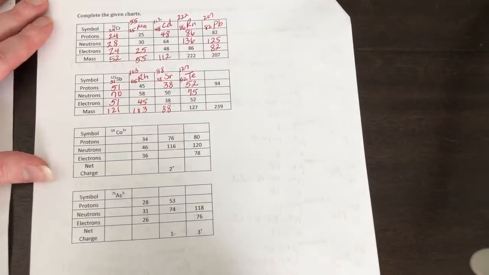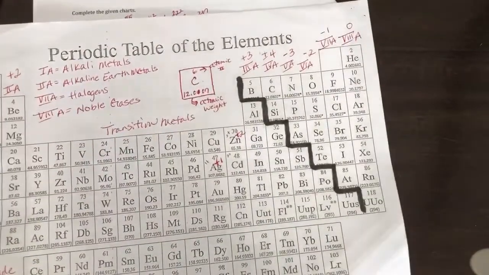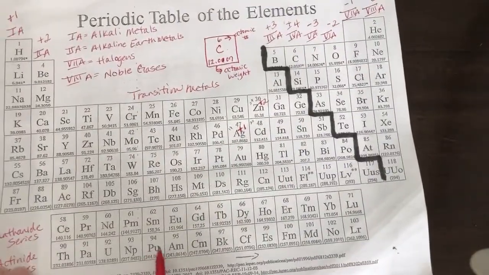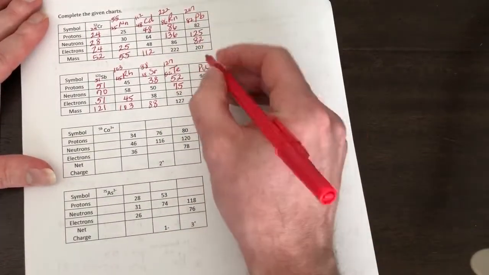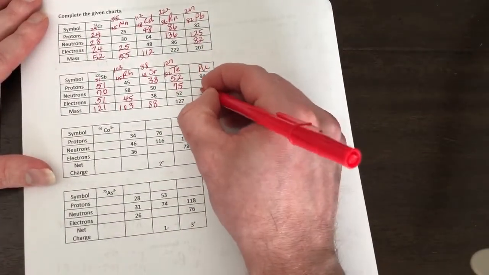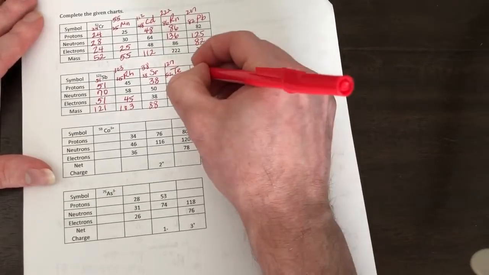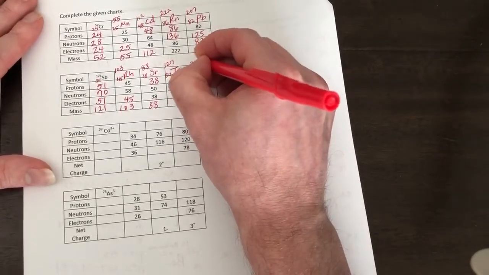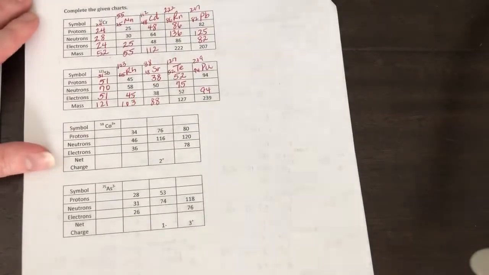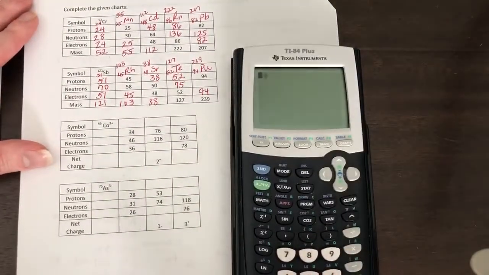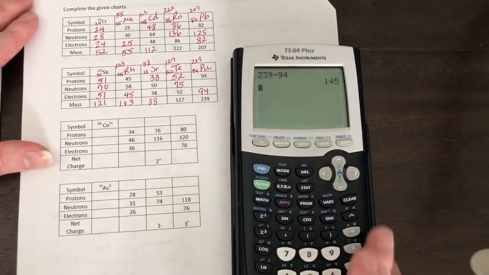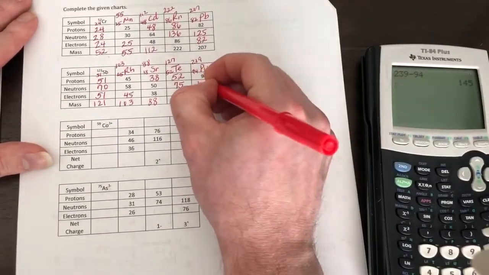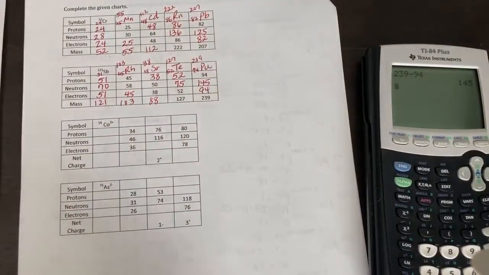Okay, and then 94. So 94, we're gonna be down here, Pu, plutonium. So if I have 94 protons, I have 94 electrons. Okay, so 239 minus 94 is 145 for the neutrons.